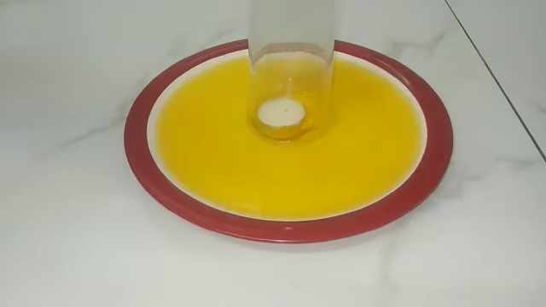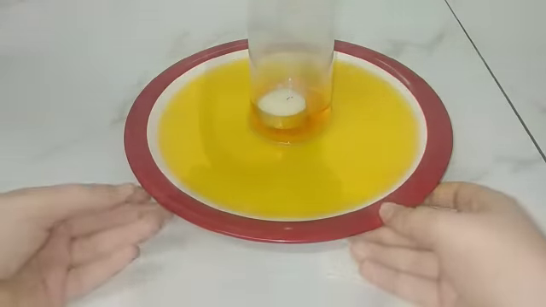And here is the first step that happened in this experiment: the candle goes out and the water level inside the cup is rising. Now I will tell you the explanation of how the water level rises and why the candle goes out.